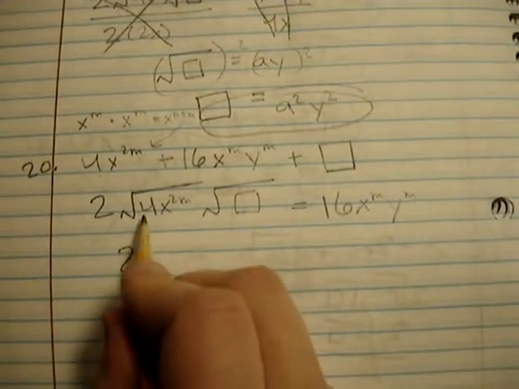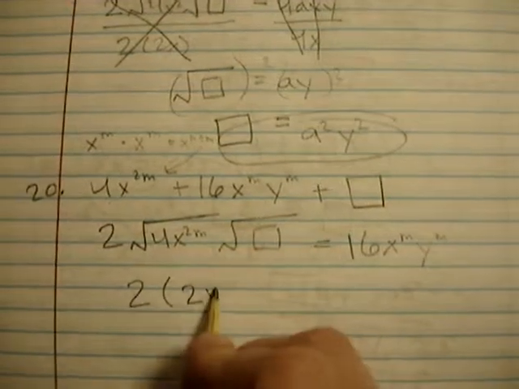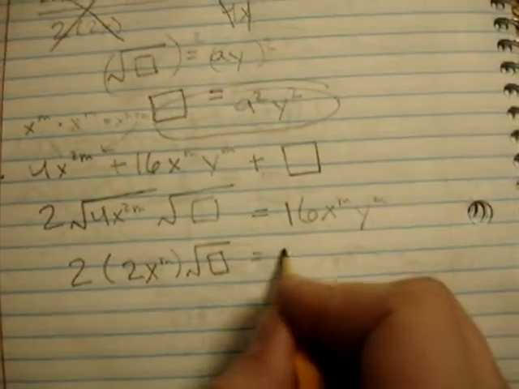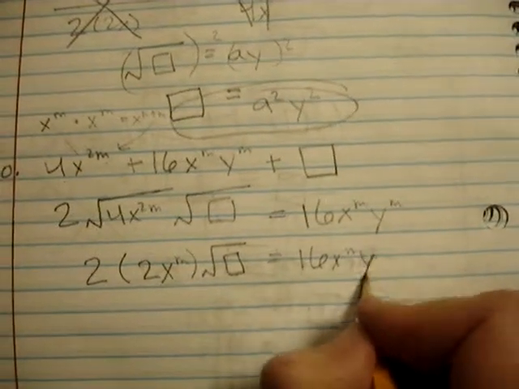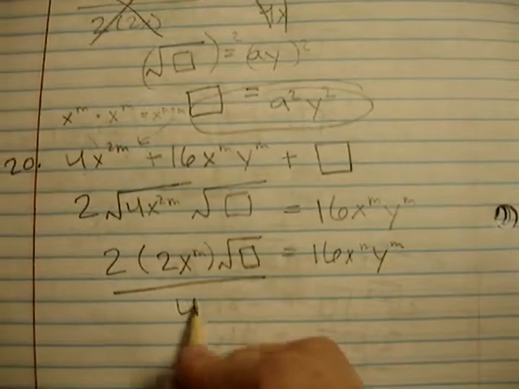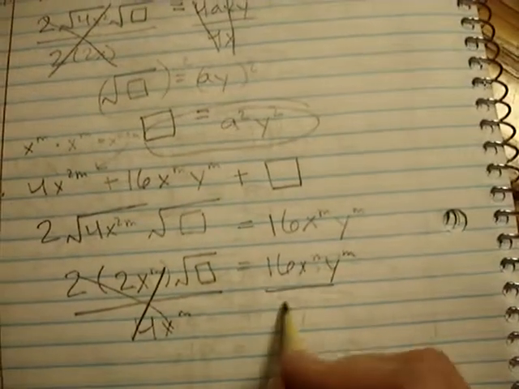Anyway, so I got 2 times this term times the square root of the last term equals this middle term, 16x to the m, y to the m. Alright, so 2 times 2x to the m times the square root of the box equals 16x to the m, y to the m. Divide both sides by 4x to the m. Just trying to get that simplified.